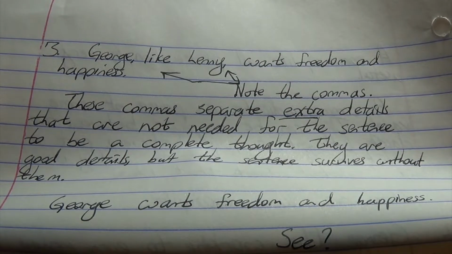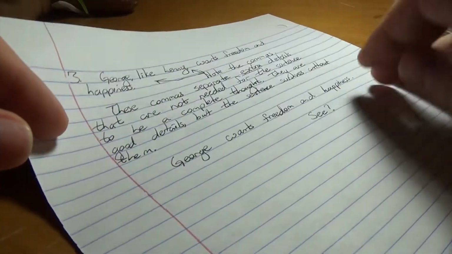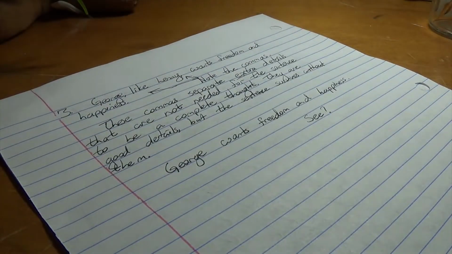So you always put the commas around, before and after that is, the extra information that could be removed from the sentence, but is still useful to have for extra detail.